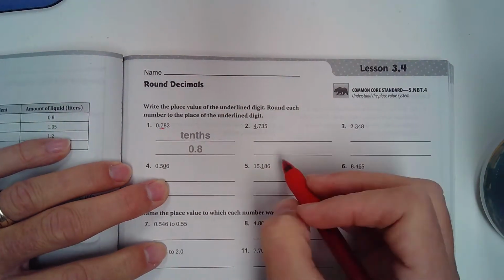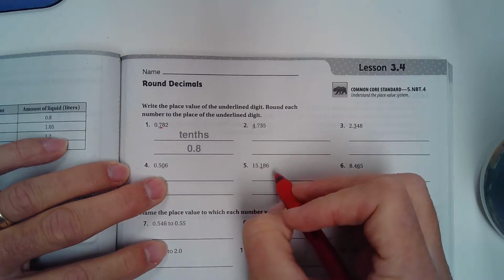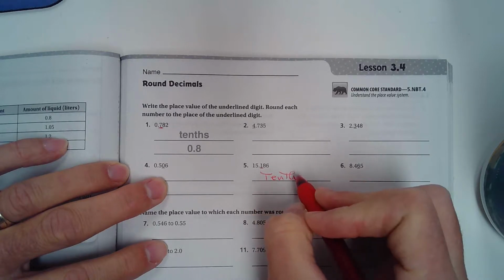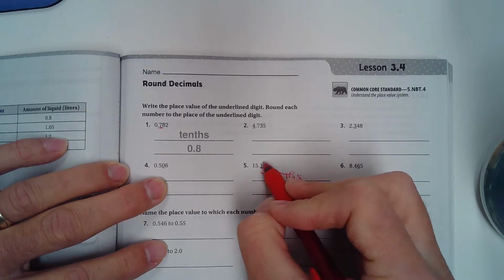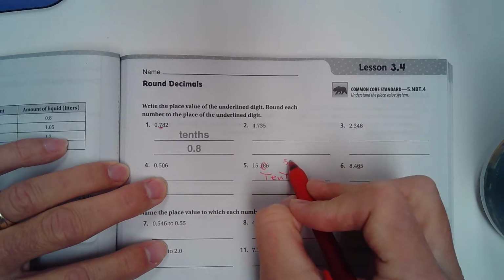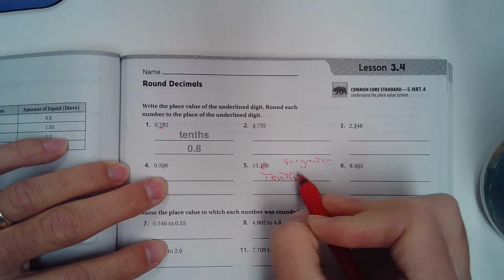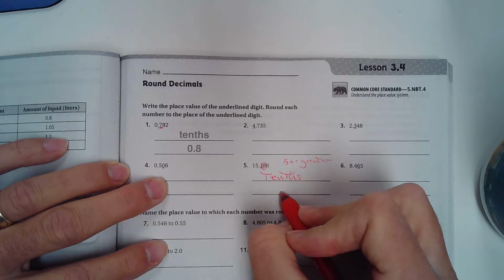Let's do another one of these here. How about this one here? What's the underlined digit here? It's the tenths place. And the number just to the right of it is 8. Is that 5 or greater? Yes, it is. So this 0.1 would round to 0.2.